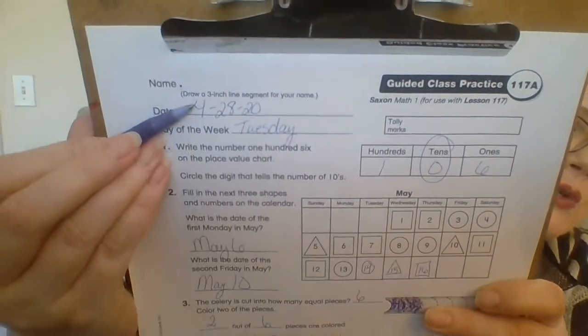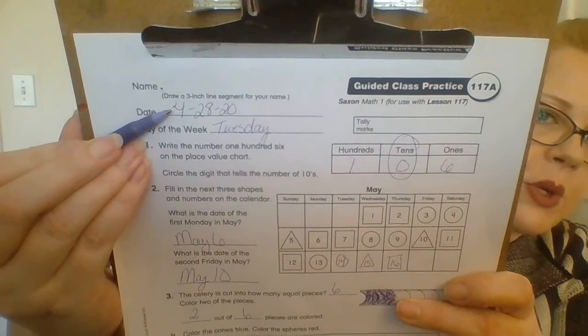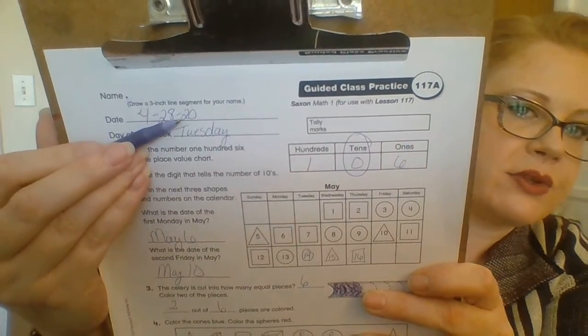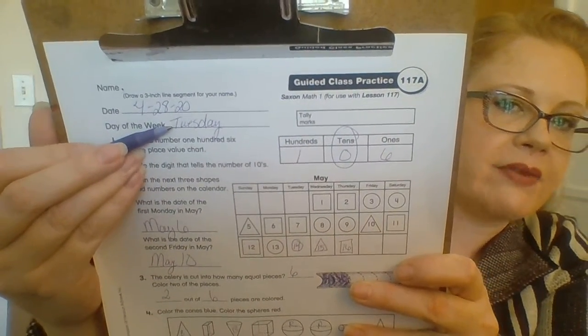So you need to get your 3-inch line segment, name, date, and day of the week. This is for Tuesday, so you should have 4/28/20 or April 28th, 2020, and the day of the week is Tuesday. If you don't have that, get that on there.